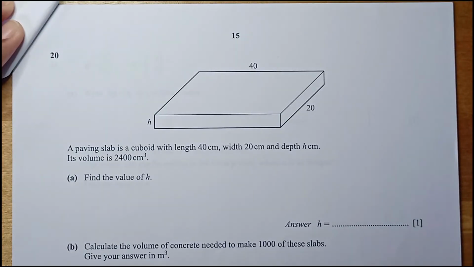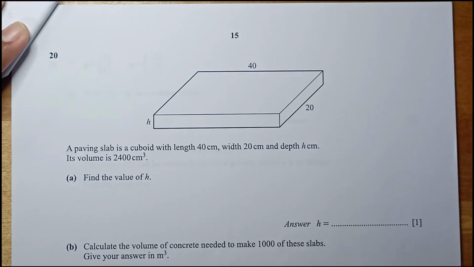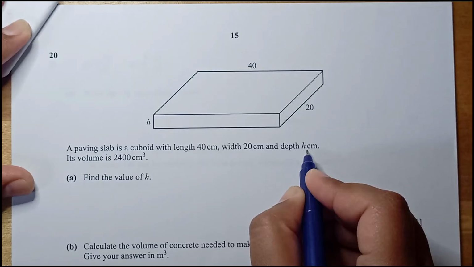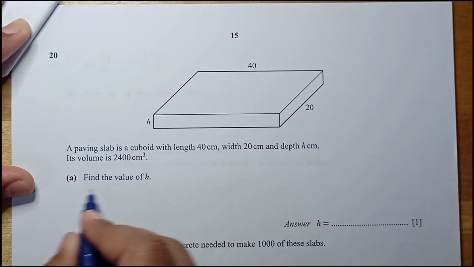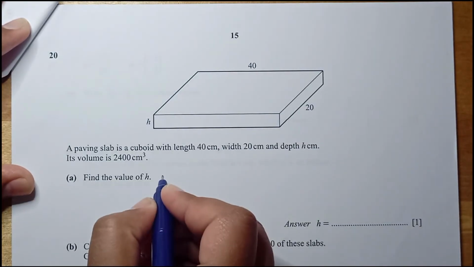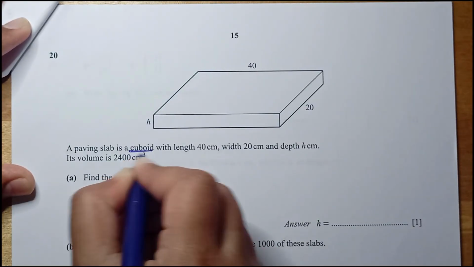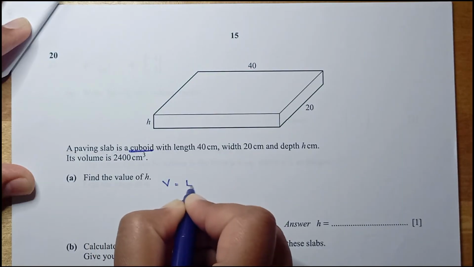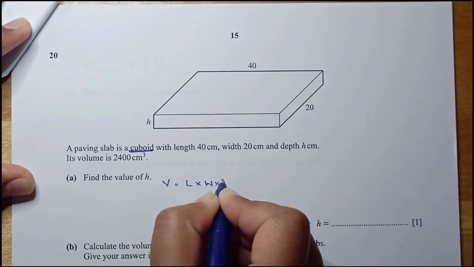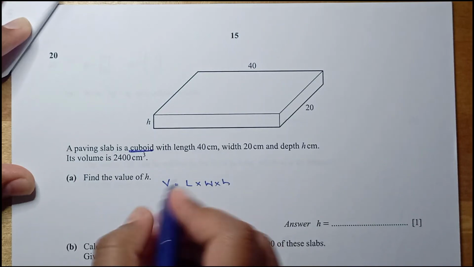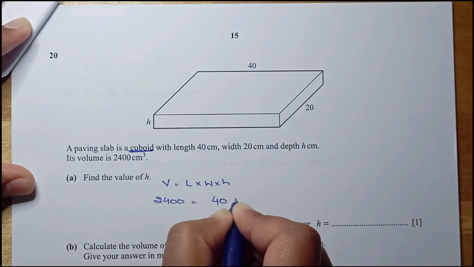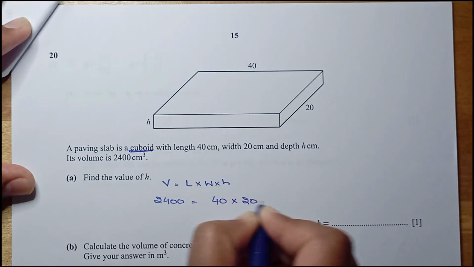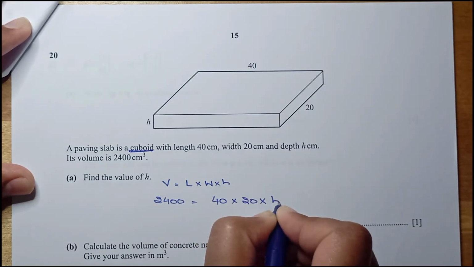Now question number 20. A paving slab is a cuboid with the length 40 centimeter, width 20 centimeter, and the depth h centimeter. Its volume is 2400 centimeter cube. Find the value for h. Okay, so the cuboid, we know the formula for the volume of a cuboid is length times width times height, right? So the volume is 2400, and this would be equal to length, that is 40, times width, that is 20, and the depth, that is height, h, right?